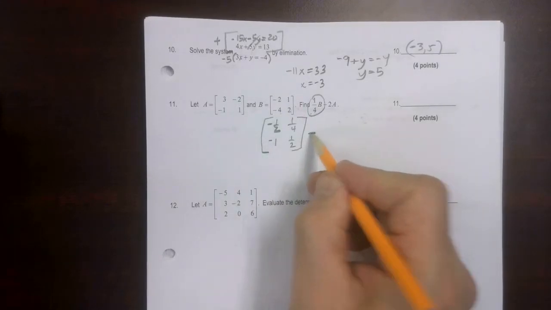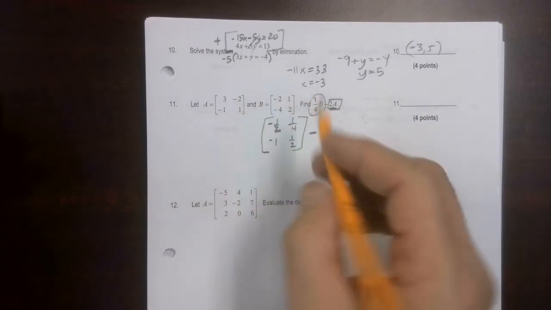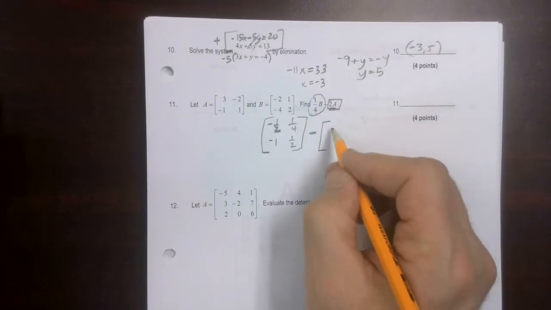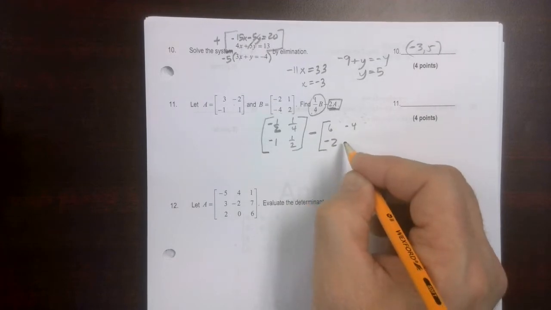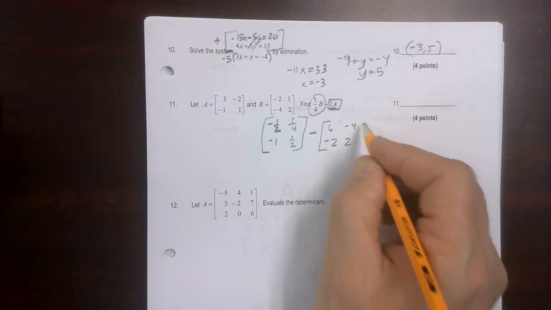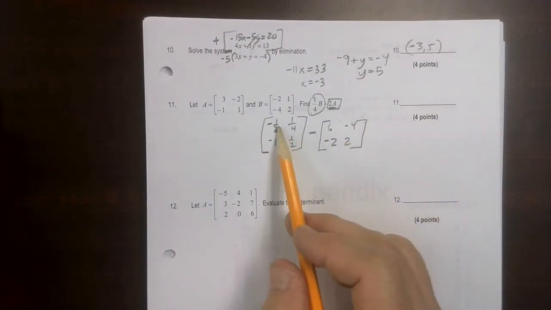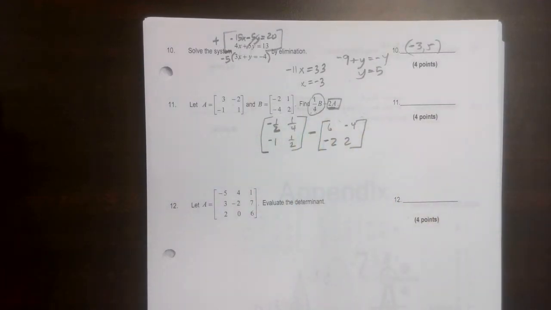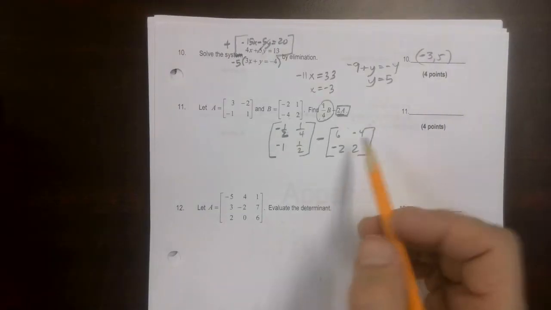But then we have to subtract if we double a. So everything in a we're going to double. So that'd be 6, negative 4, negative 2, and 2. We've got to do a little mental math here. I'm not sure if they used decimals. They probably did. Let me pause and check that. Okay, they did use decimals, so we'll do that.